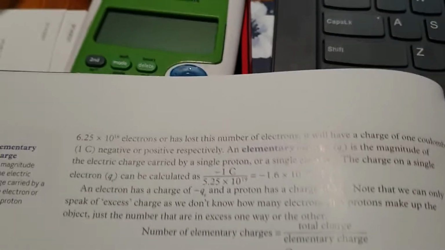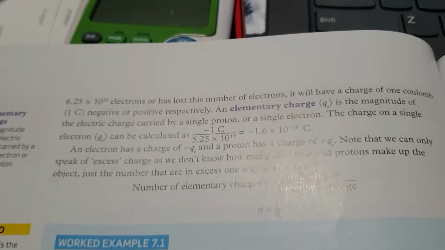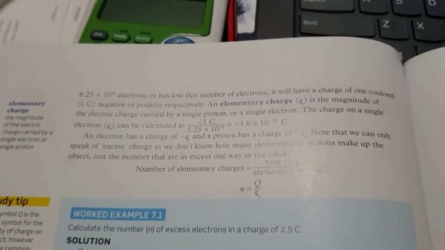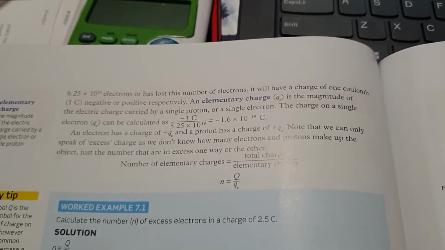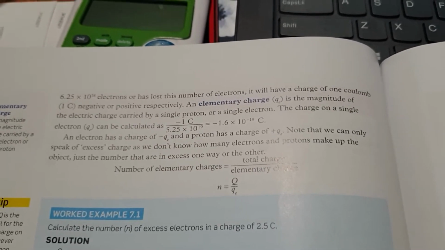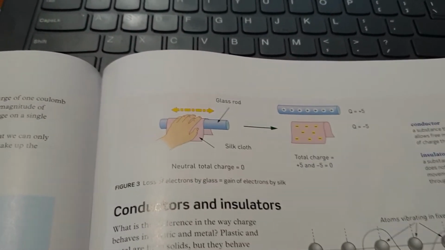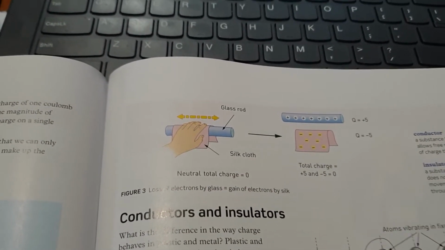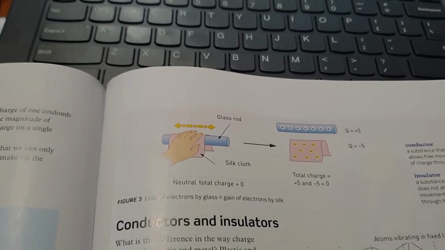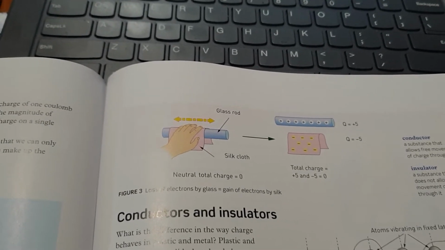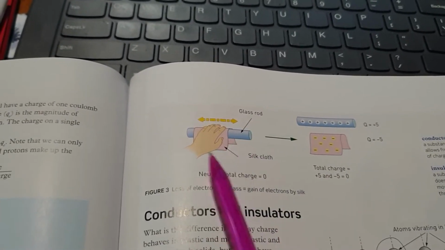So if an object's got extra electrons, it's going to have a negative charge. If it has a lack of electrons, it's lost electrons somehow, and you've all done the rub an object with a piece of cloth, like a comb or something like that, where you've built up a static charge.